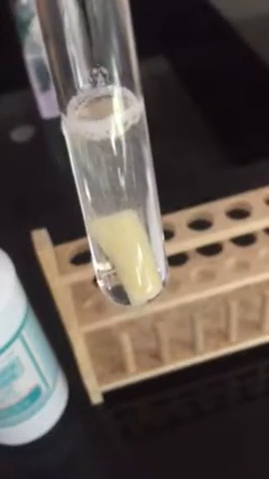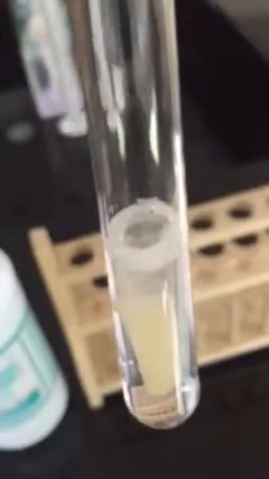If we zoom in on this, you can see some bubbling right away. So that bubbling is the production of oxygen from the breakdown of hydrogen peroxide. So H2O2 is getting broken down into water and oxygen. And so you can see that foaming on the top layer there. That's what we're going to be measuring as an indirect indicator of the rate of reaction.